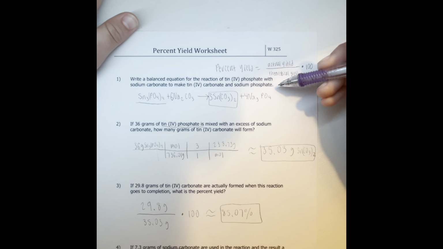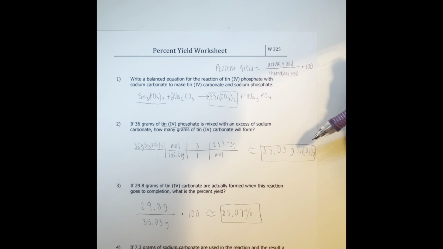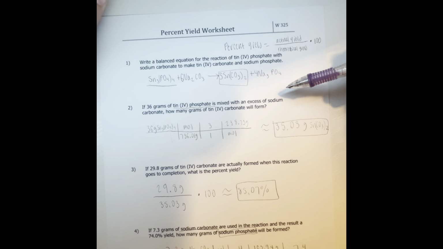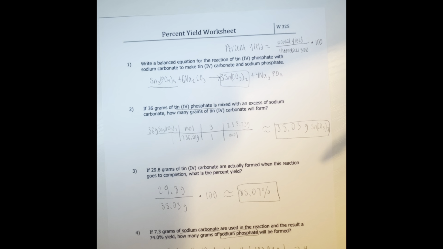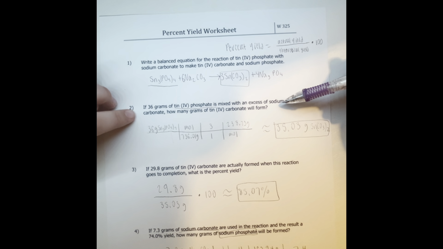So first, I just had to write the balanced equation. Pretty simple, pretty self-explanatory, just naming and then balancing. If you have any questions on that, I do have a video on balancing equations as well. Then naming, we learned that first semester, so that should be pretty okay. Okay, so let's look at this second problem then.